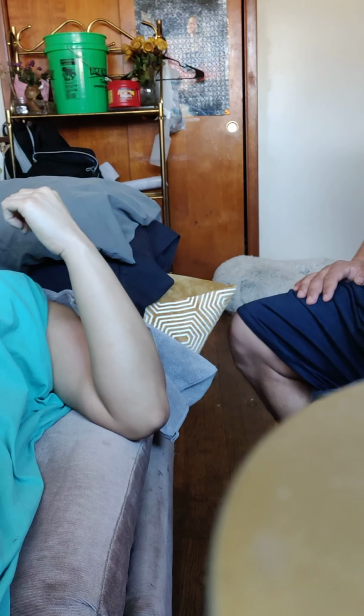Three, 4, 5, 6, 7, 8, 9, 10. Fantastic. So this is going to help promote blood flow as well with the muscle contractions in the arm.